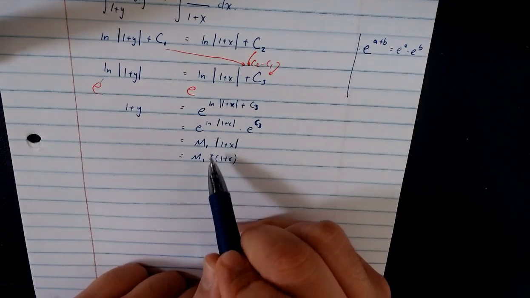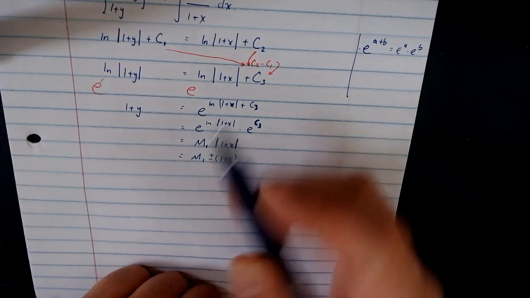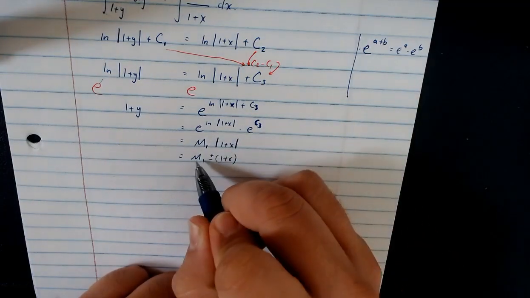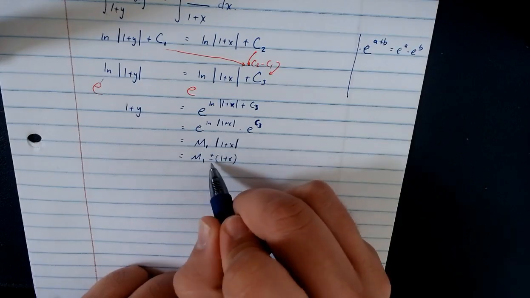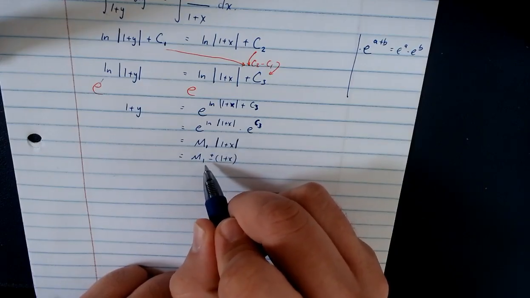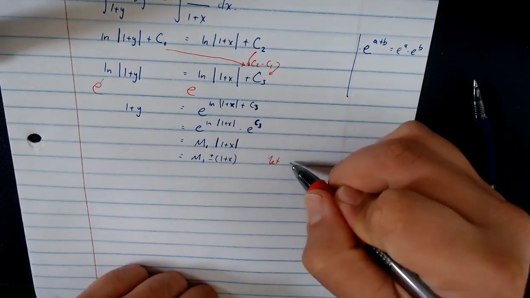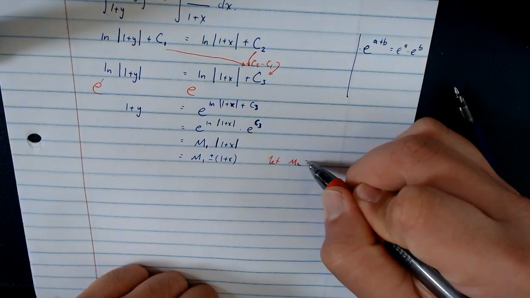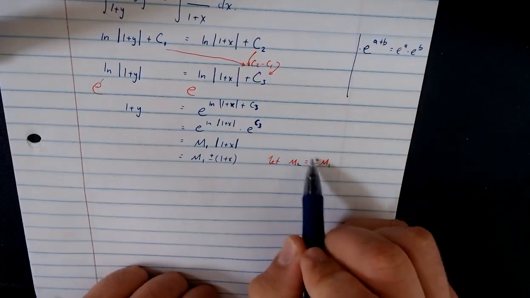Okay, but now this plus or minus is like saying plus or minus this times this. Well, you know what? I could absorb these together. After all, this is a constant that's being multiplied by a positive one or a negative one. Well, either way, you're going to get a constant. So here what I'm going to do is I'm going to let M2 be plus or minus M1. Right, whether it's positive or negative doesn't matter.